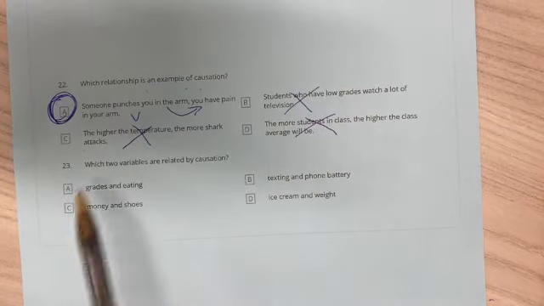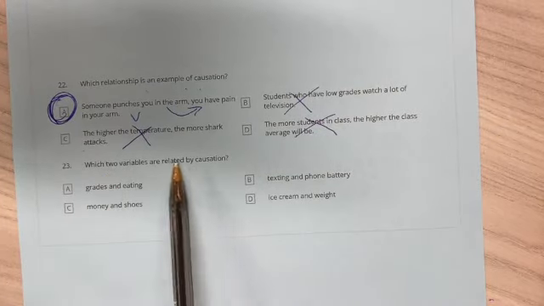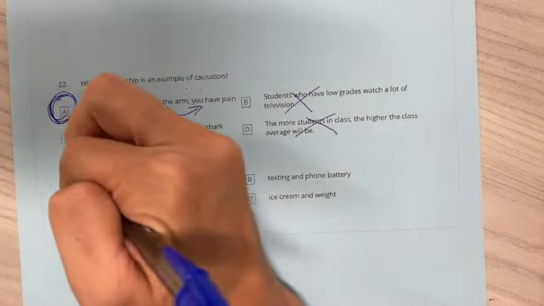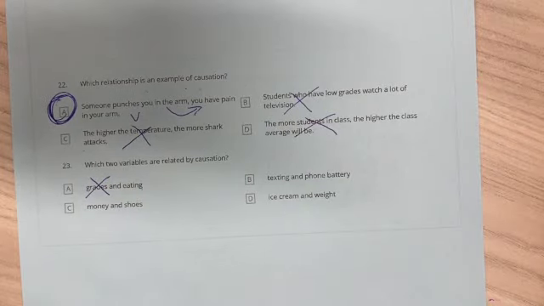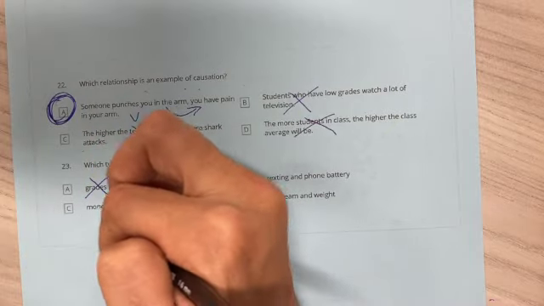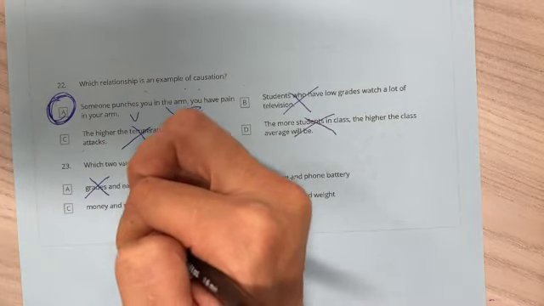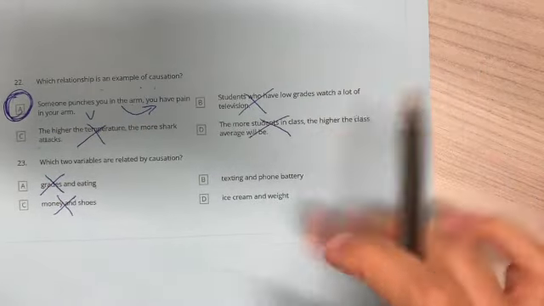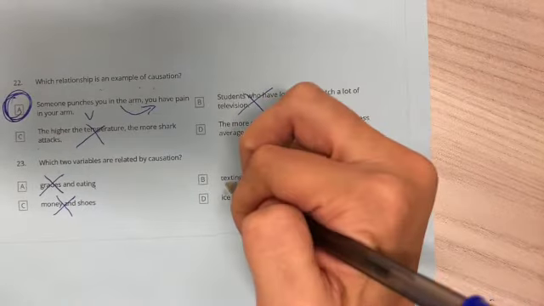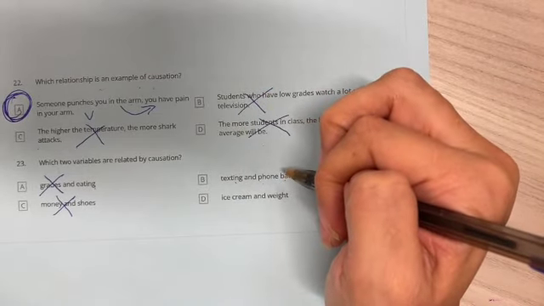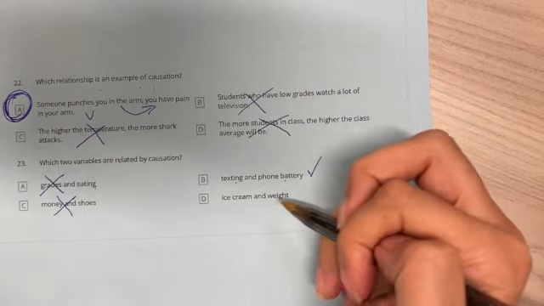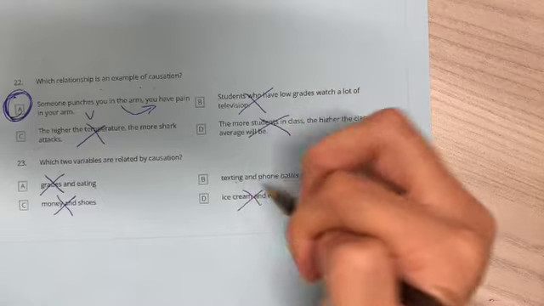And last question, which two variables are related by causation? Grades and eating. Do grades affect eating? No, they do not. I mean, you may get a little stressed and eat, but that has nothing to do with anything. Money and shoes. Not a direct effect. Yeah, you probably want to buy a lot of shoes, which is going to make you have less money, but it's not really an effect. Texting and phone battery, most definitely. The more you text, the quicker your phone battery is going to go out. The more you're on your phone, the quicker the battery is going to go out. Ice cream and weight, those have nothing to do with each other at all. Okay, so B.